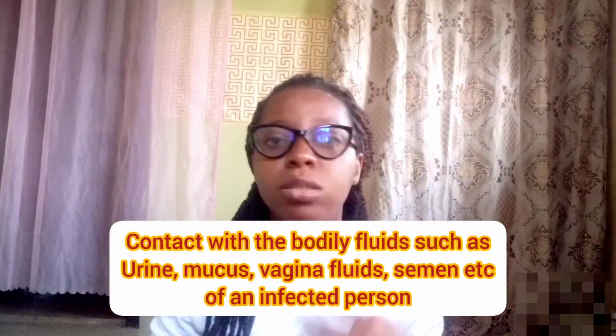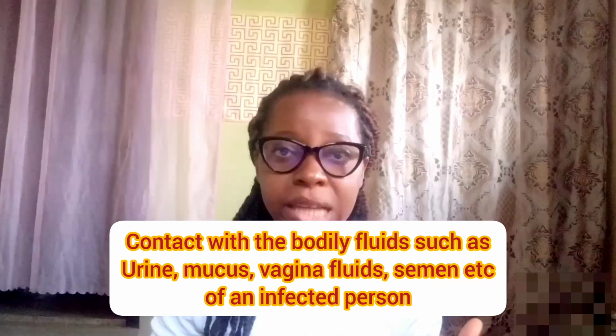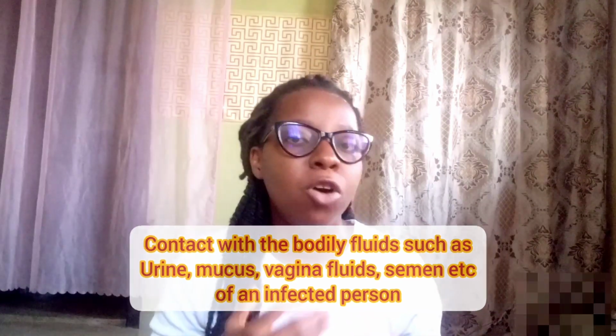Now, how can we contract this disease from another human? When a non-infected person gets in contact with the bodily fluid of an infected person, bodily fluids such as mucus, saliva, vaginal fluid, semen, urine, then the uninfected person can get infected. The sad part of it is, if this bodily fluid happens to be on an inanimate object, just like bedding, and someone gets in contact with it, that person can also be infected with the virus. So please, let us really be careful with who we interact with and with what we touch.